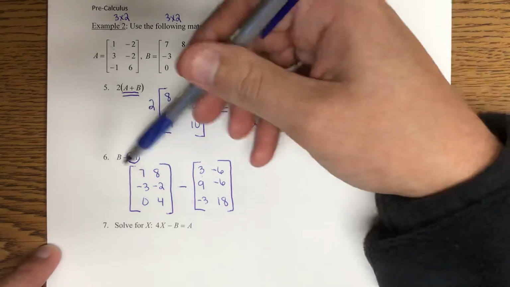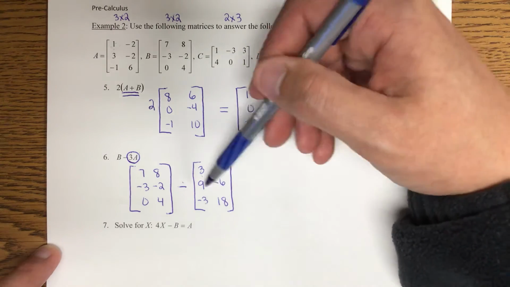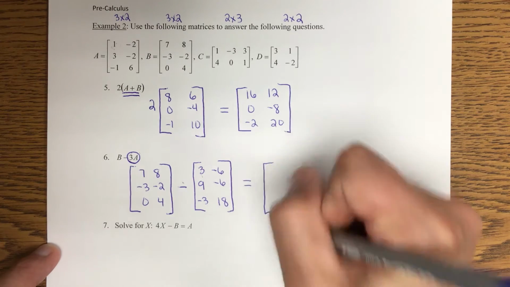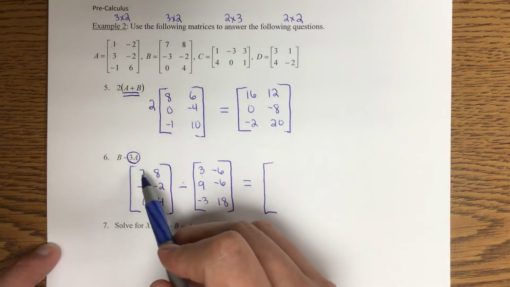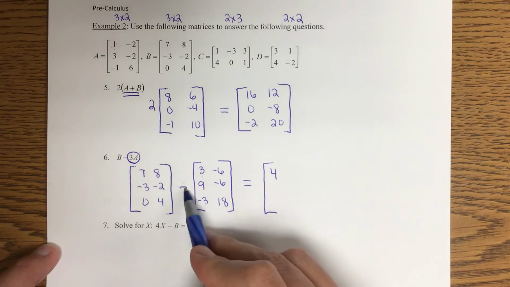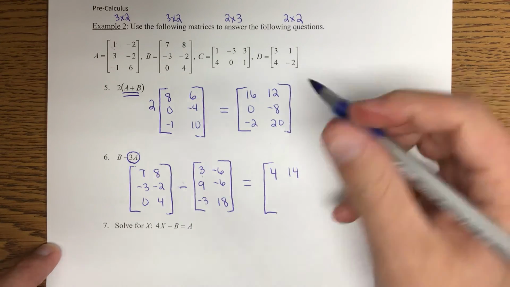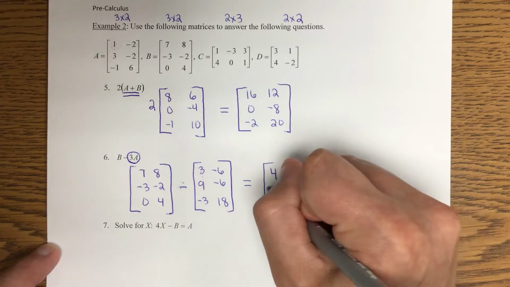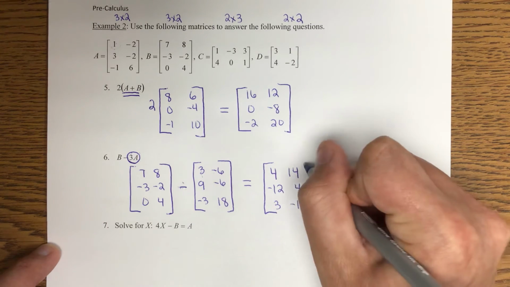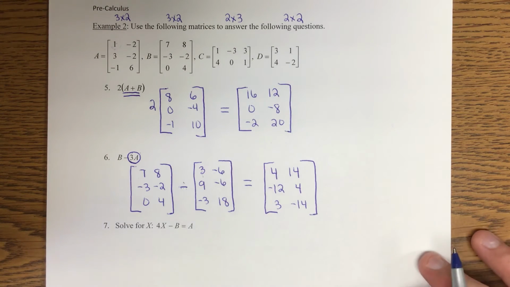And it's up to you if you want to subtract these or if you want to change this to a plus sign and then add the opposite. So take the opposite sign of each one. It's up to you. Just watch your signs no matter what you do. But essentially, these are the same dimensions, so I can do some subtraction. 7 minus 3 is 4. 8 minus negative 16, I believe, is 14. Negative 3 minus 9 is negative 12. And the pattern continues. And there's your result.